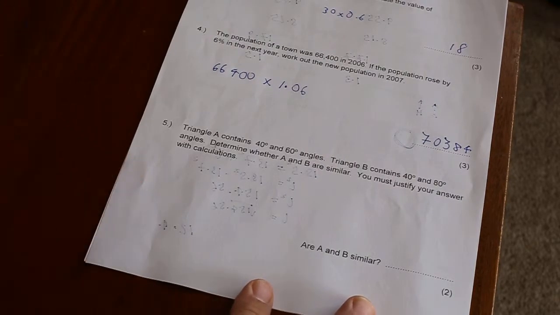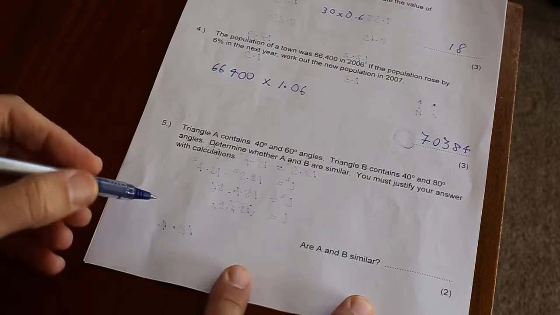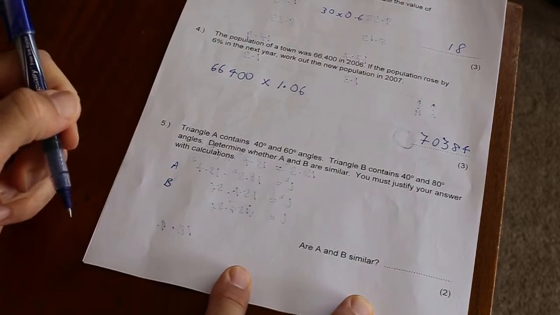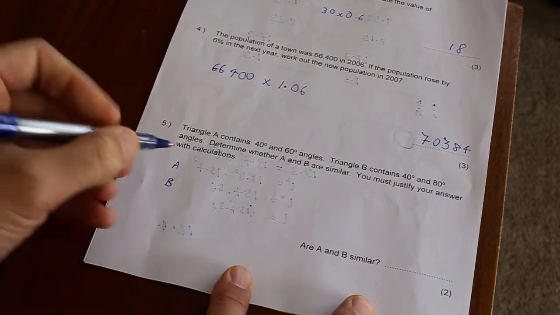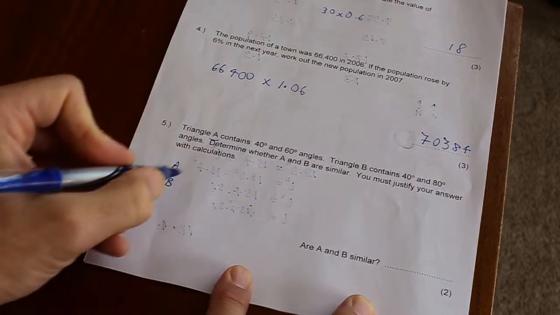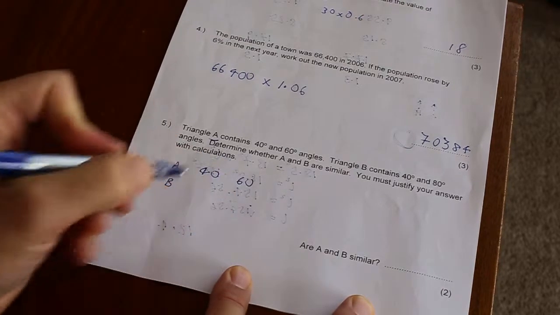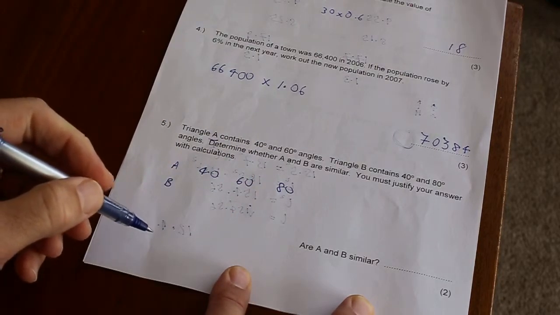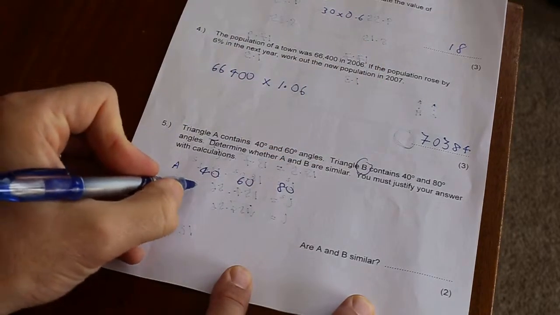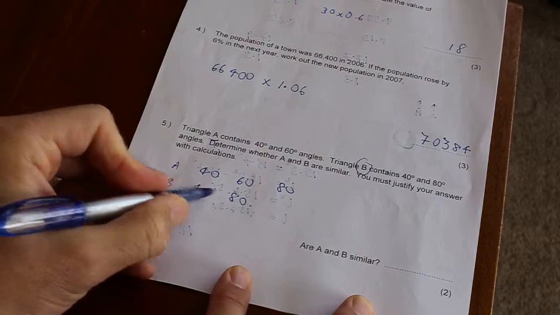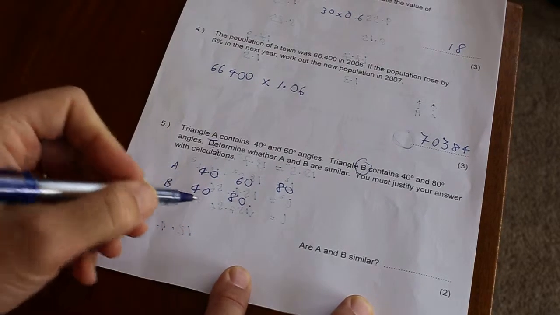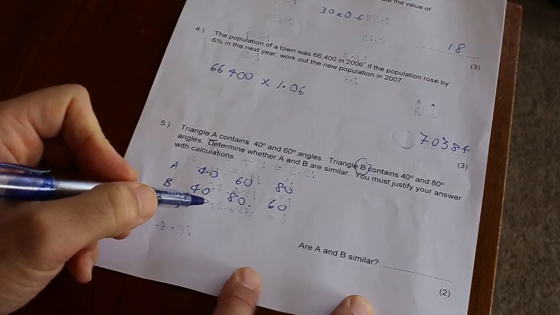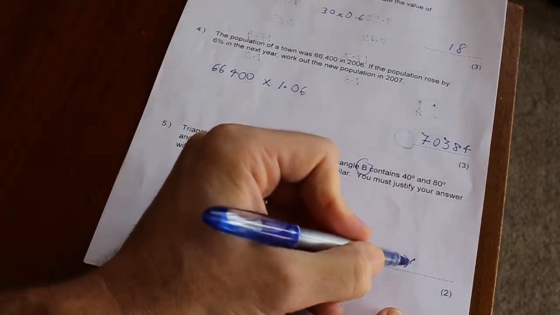I think this last one on this page, number 5, considering two triangles A and B, if they're similar, they will contain all 3 angles the same size. Well, A, we're told, contains a 40 and a 60. So the remaining angle must be an 80. Triangle B contains a 40 and an 80, so adding these two is 120. The remaining angle must be a 60. So in fact, these have the same angles, they are similar.